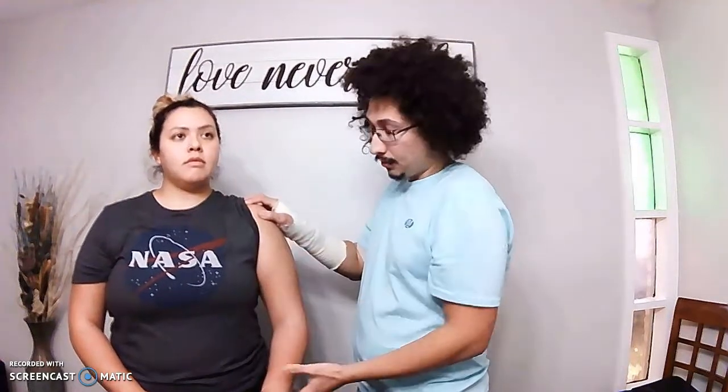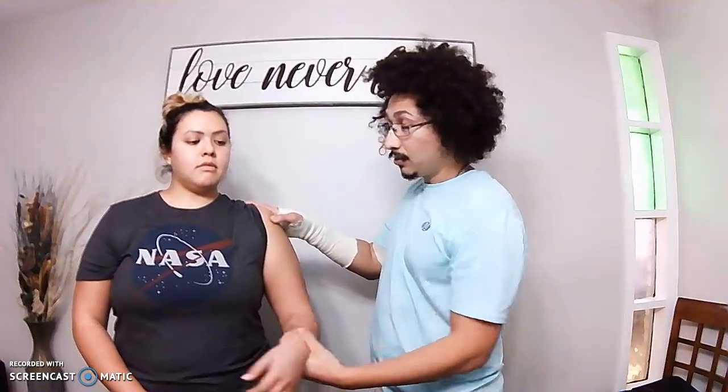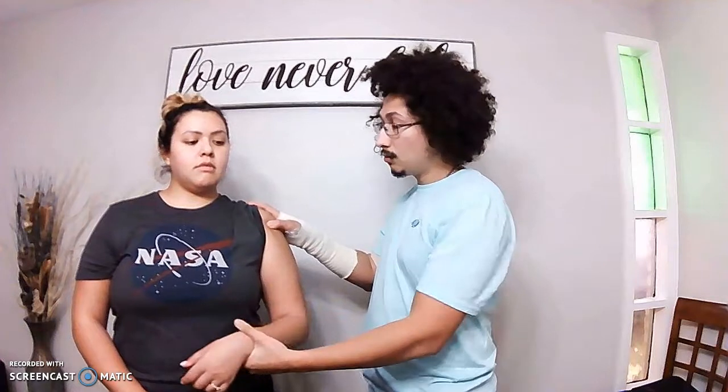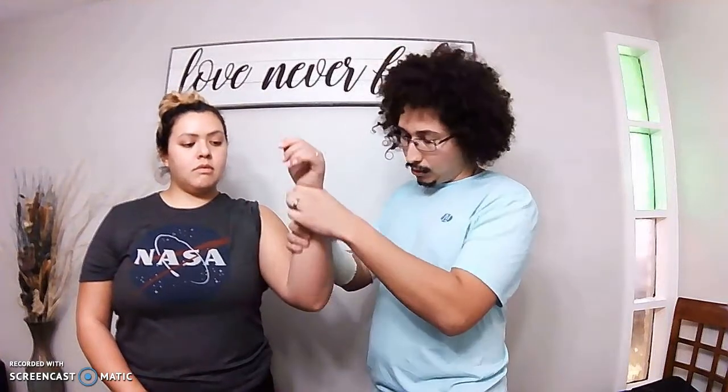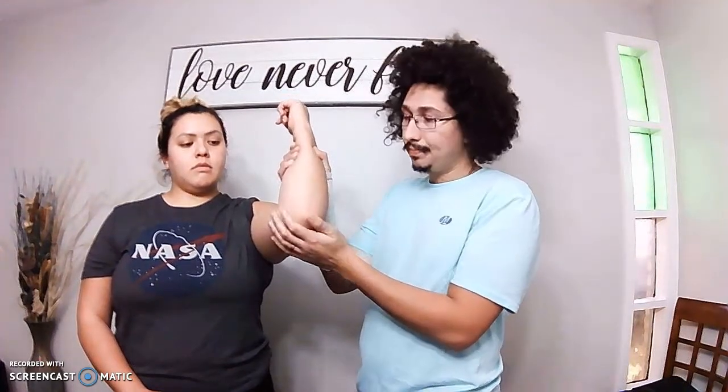The next structure is the head of the humerus. If we externally and internally rotate the arm, I can palpate and see to a degree the head of the humerus rotating in the glenoid fossa of the scapula. Next, let's look at the elbow joint. This bony protuberance right here is called the olecranon process.